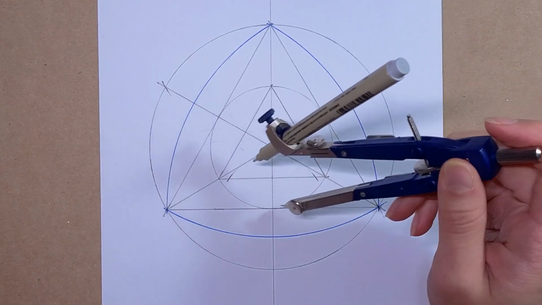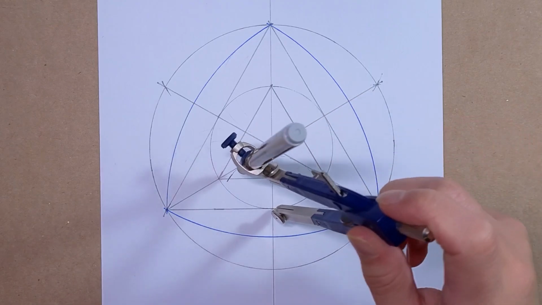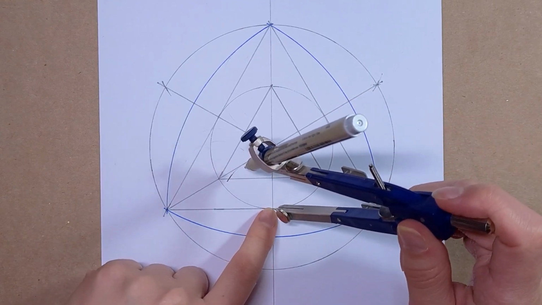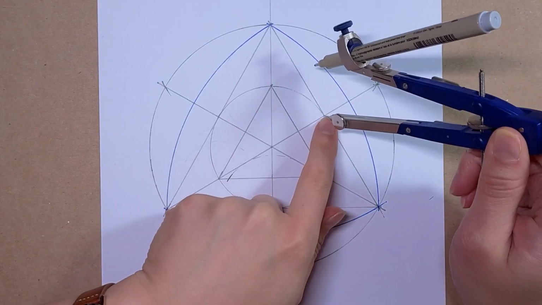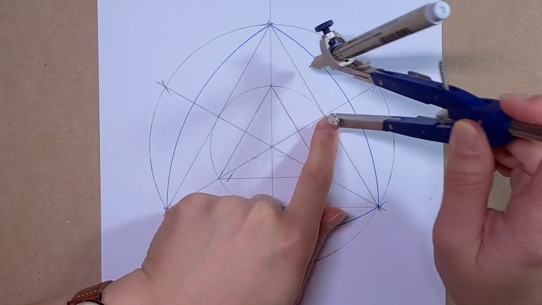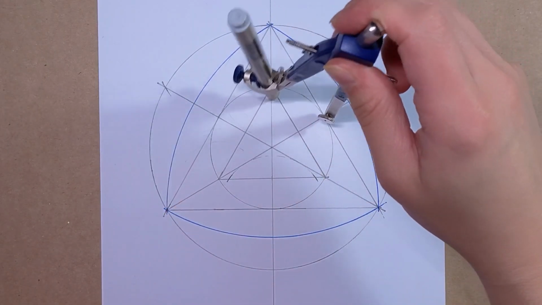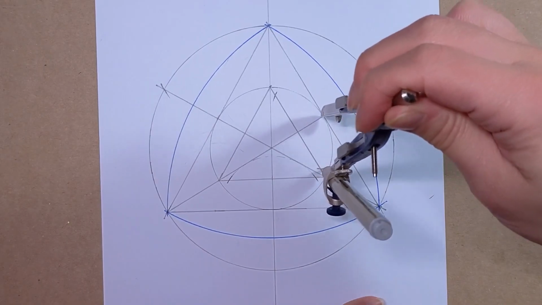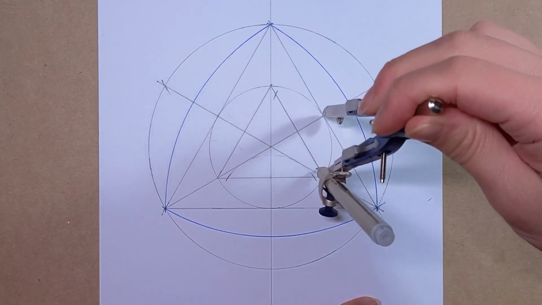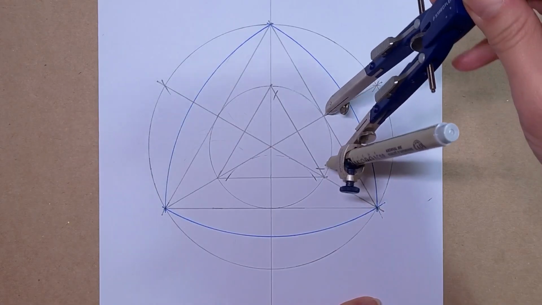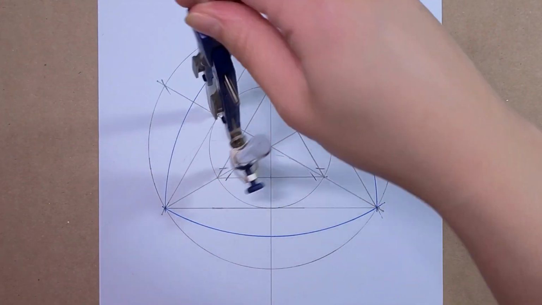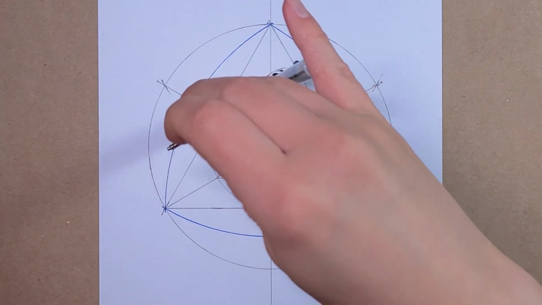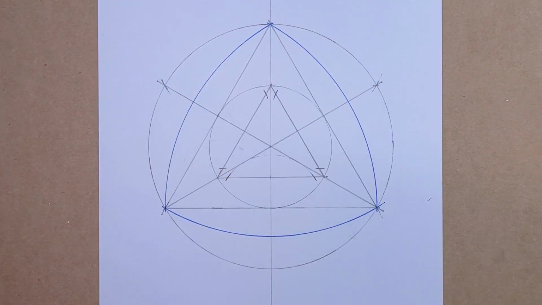And then you do that on the three other equivalent points. So on the symmetry axis where they cut the small circle, but that's not the point of a triangle. So here as well. And again, you mark the small triangle on both sides from that point. Like that.